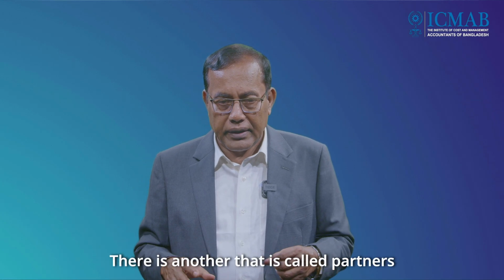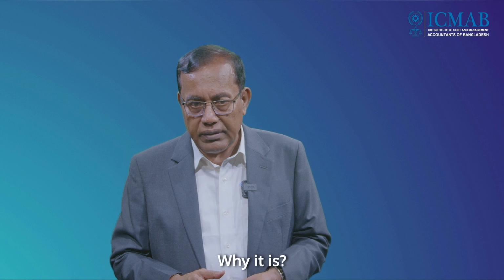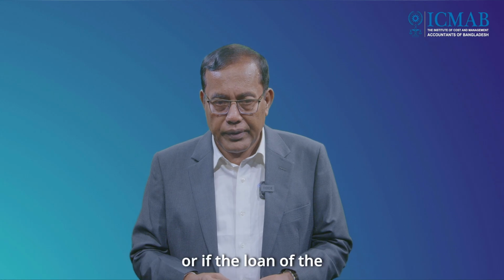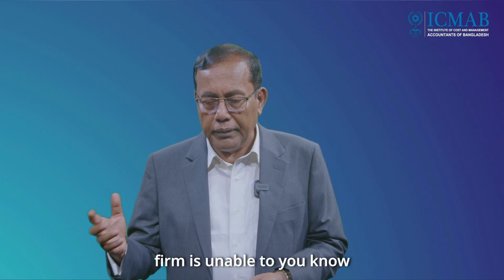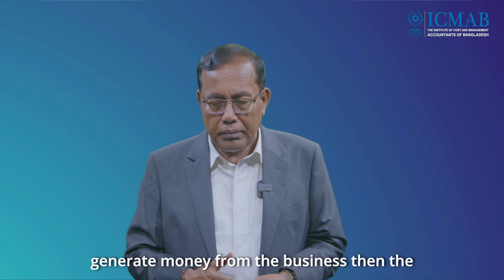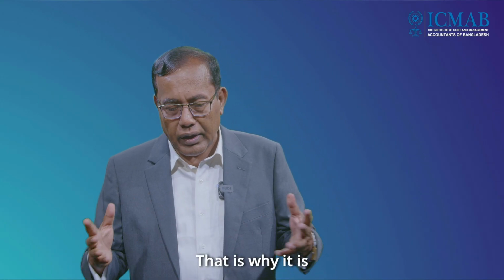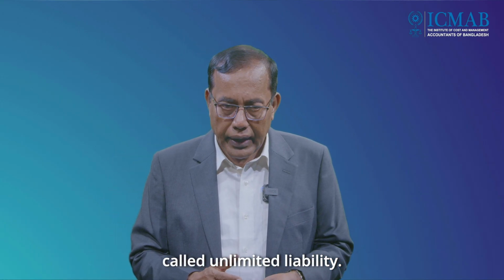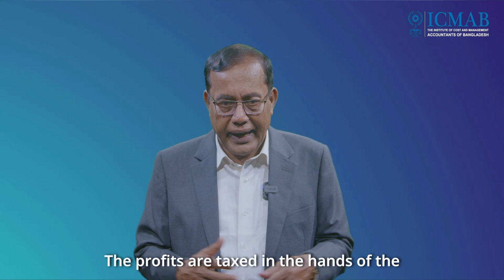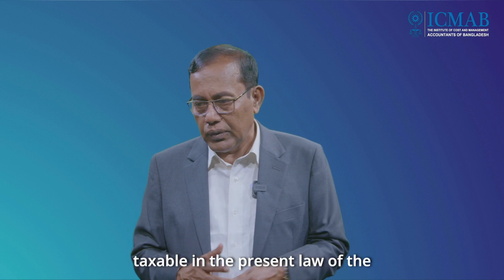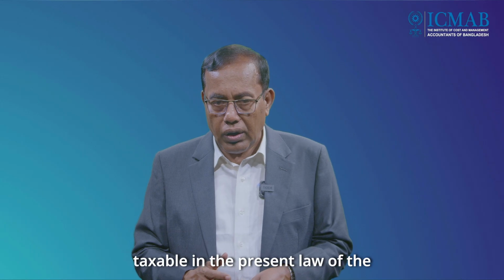There is another point: partners are personally liable. Why is it so? Because if the debt of the firm or the loan of the firm cannot be paid from the money generated by the business, then the partners individually will be liable. That is why it is called unlimited liability. Taxation of the partnership: the profits are taxed in the hands of the individual partners, that is, partnership income or profit is taxable under the present law of the country.